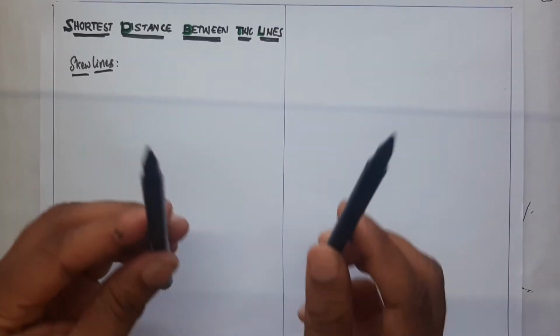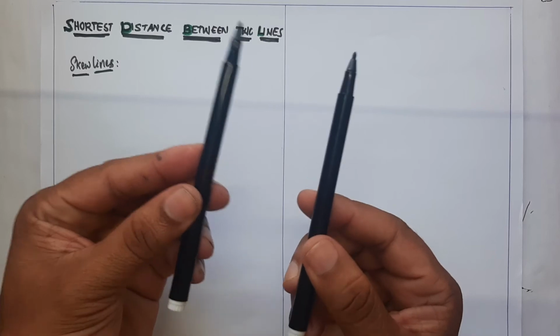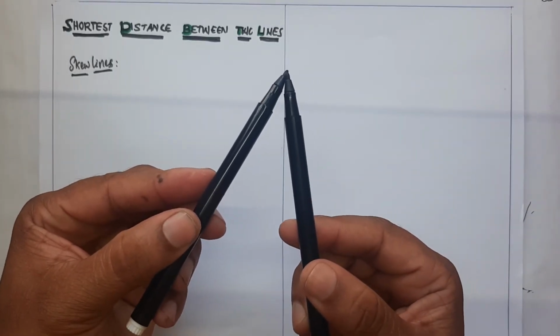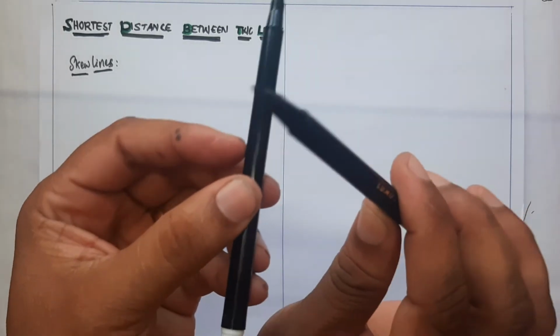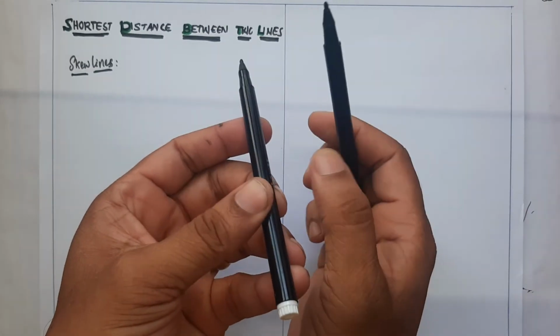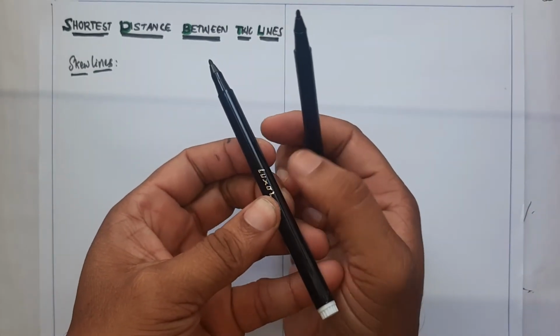That means here suppose two lines are given in space. In this form, these two lines are parallel. In this form, these two lines are intersecting. But in this way, if we represent them, these two lines are neither parallel nor intersecting. In this case, these lines make a distance.